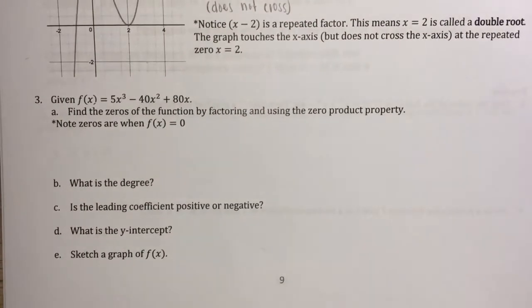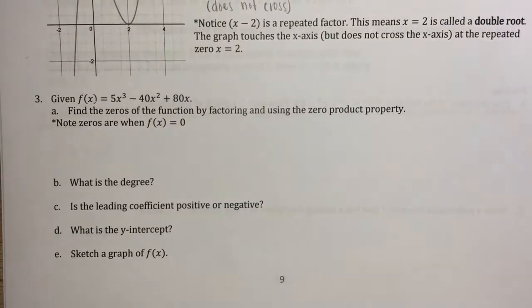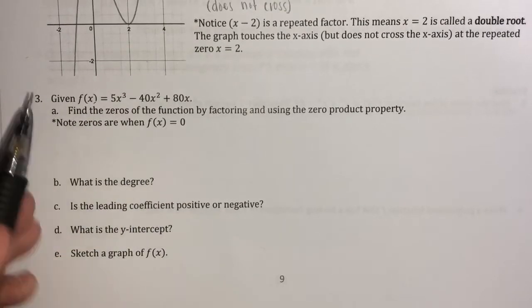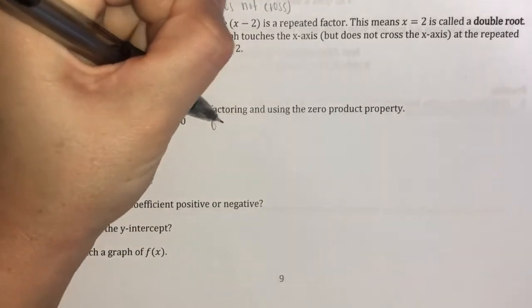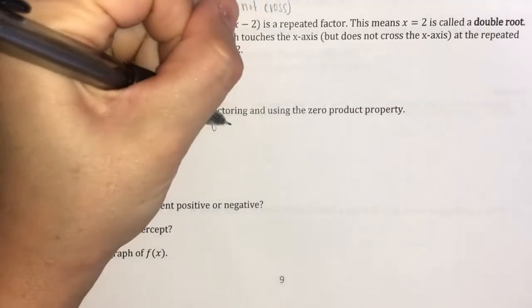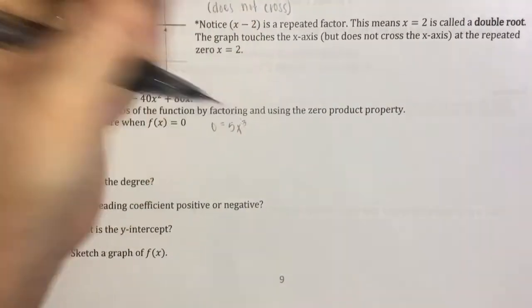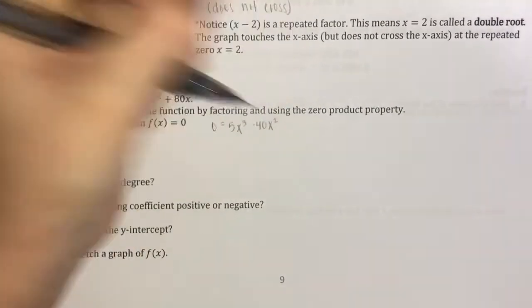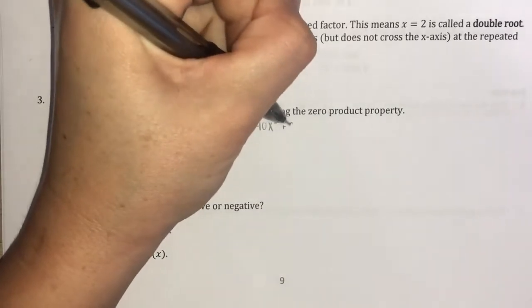And then for number 3, it says, given f of x equals 5x cubed minus 40x squared plus 80x, the first thing it asks us to do is find the zeros of the function by factoring and using the zero product property. So if we want to find the zeros first, it gives us a note: we need to replace f of x with 0. So 0 equals 5x cubed minus 40x squared plus 80x.